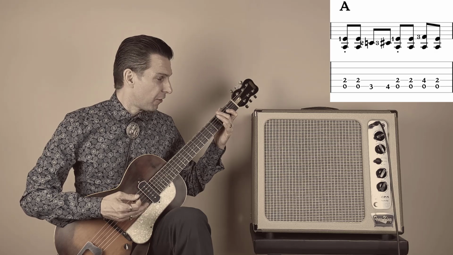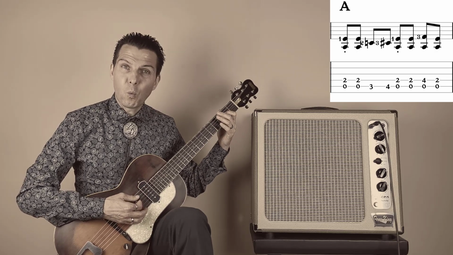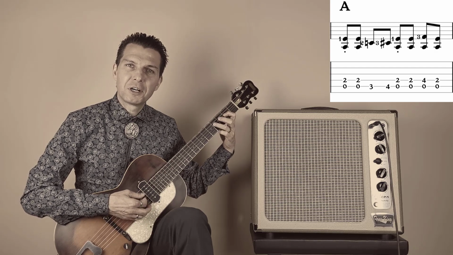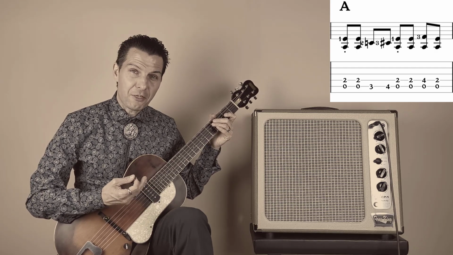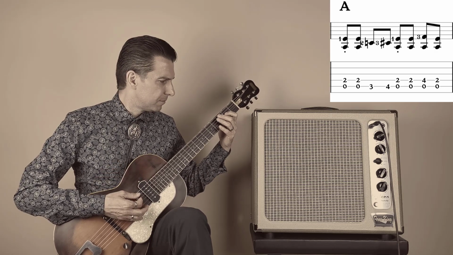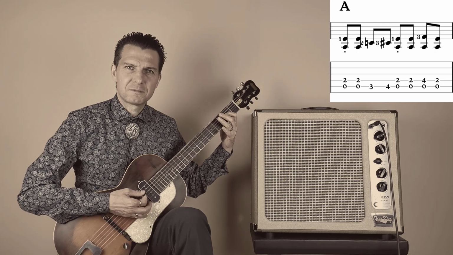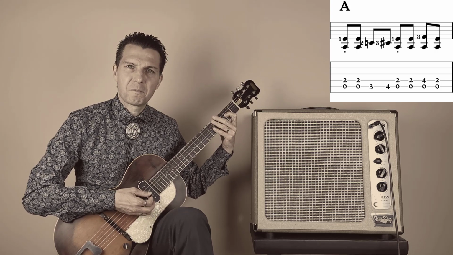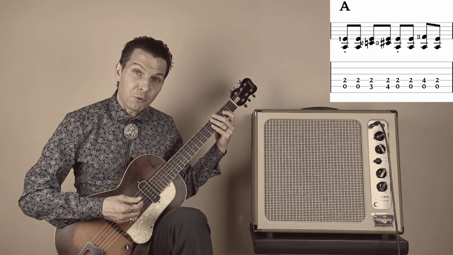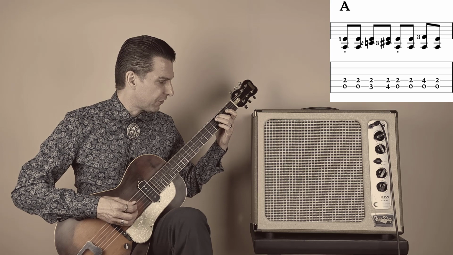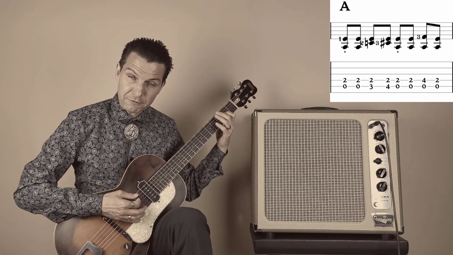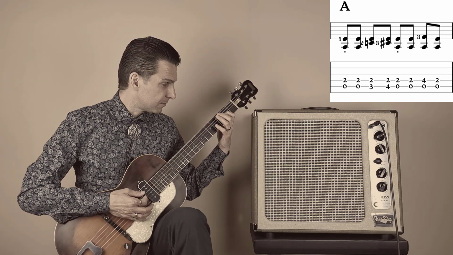I'll stop the 1 and the 3. 1, 2, 3, 4. But I'll let ring the 2 and the 4, because otherwise it sounds a little choppy. It's not technically wrong, but that's not great, I think. If you like, you can also play, while playing these two notes, the second string here, and then it sounds a little fatter, a little different, something like this.